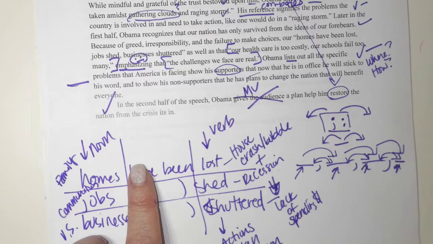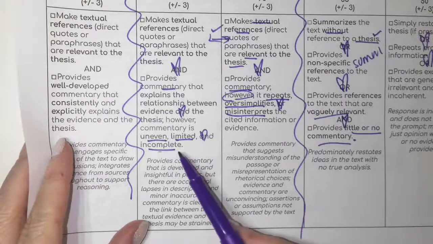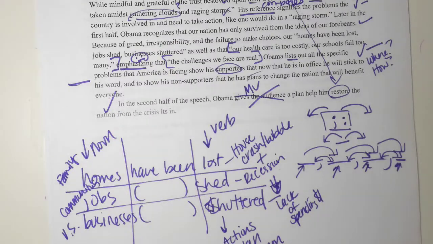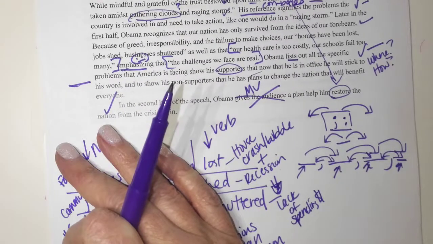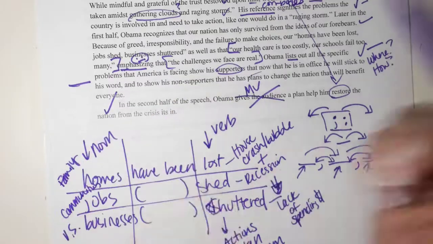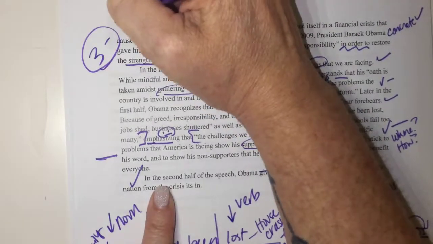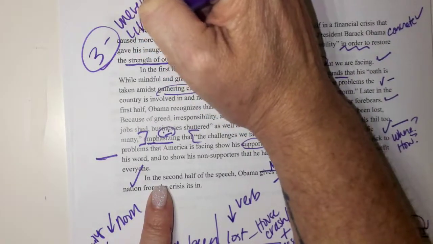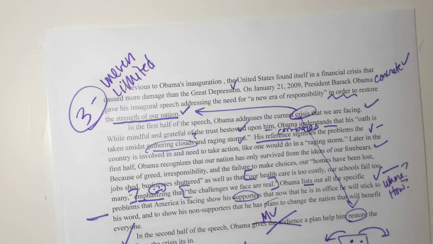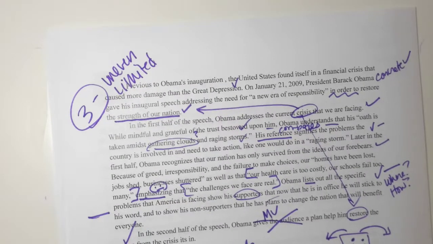I don't know if it misinterprets. I would say that it is more oversimplifying rather than uneven or limited. No, I think I just talked myself out. I think it's a 3 minus. I'm going to say that this is more uneven and limited. With me? Now, that right there took me like 5 minutes to explain to you. I score and grade it in probably under a minute. Okay.